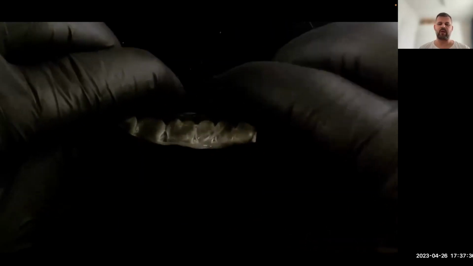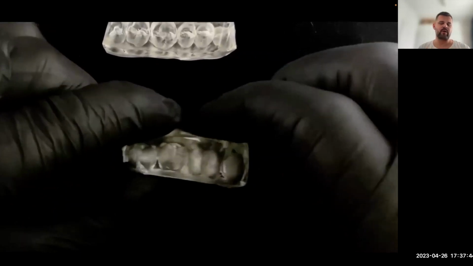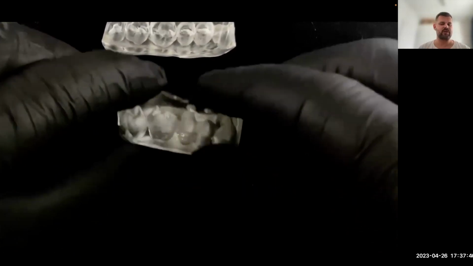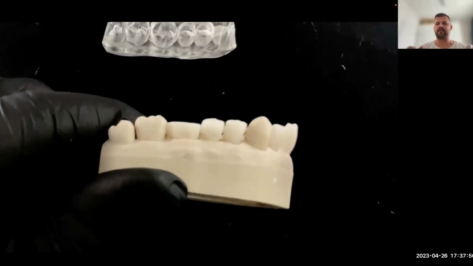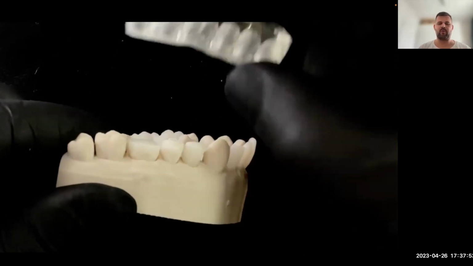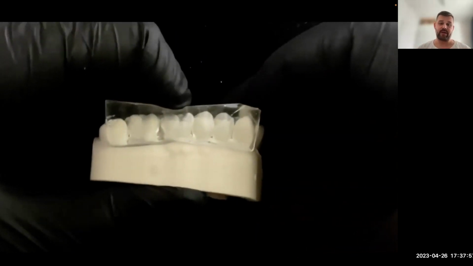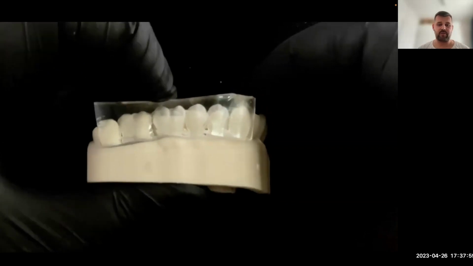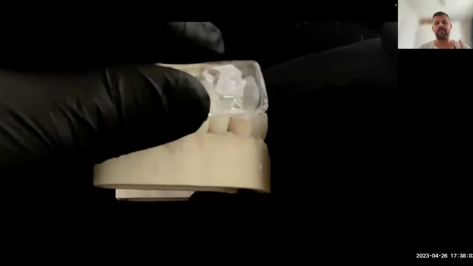Because with this flexible silicone index, you can change the dimension. When you have this stiff one, you cannot change anything. And when you want to restore the posterior area, and sometimes it's difficult to get a proper fit, you will try to use some force. And when you use force, you can change the shape of the tooth, and also change the contact with the upper arch.